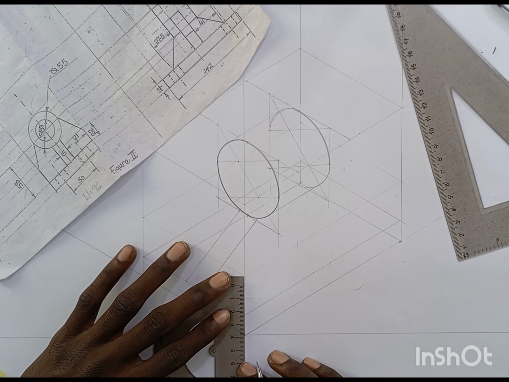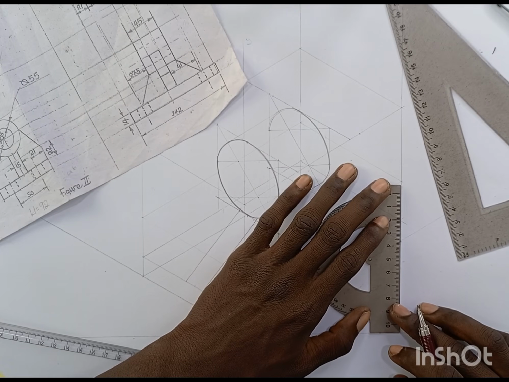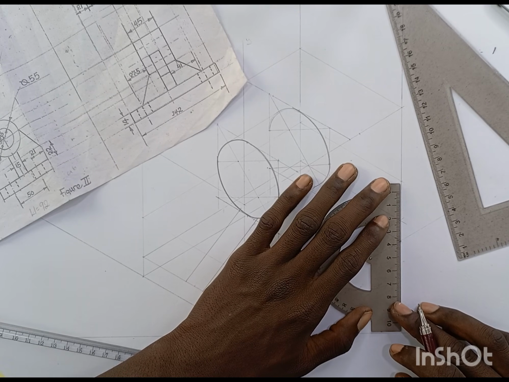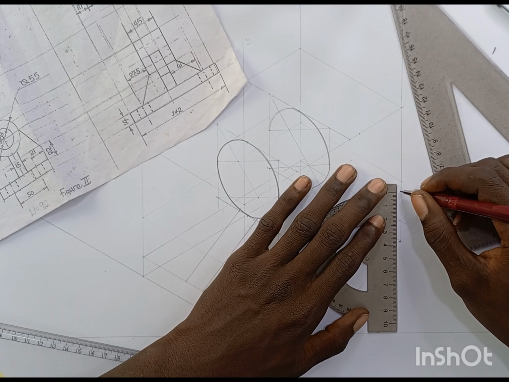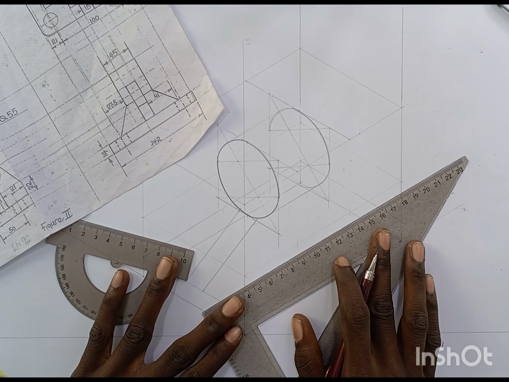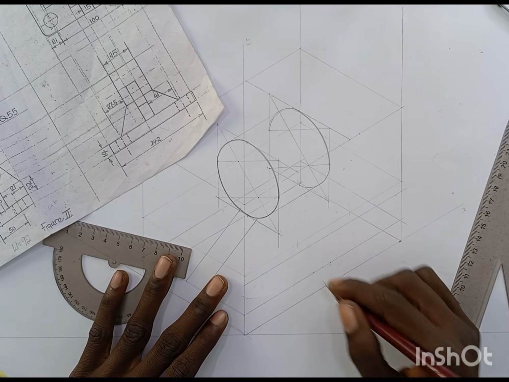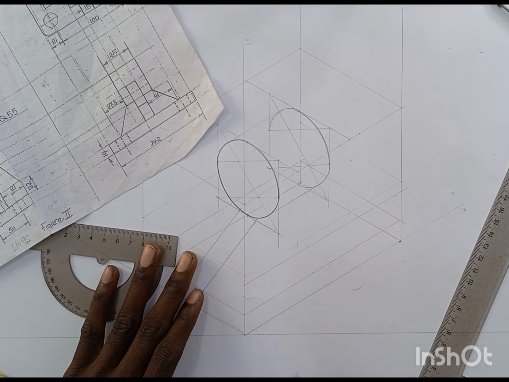Yes, 22 from point 14. Correct. So I'll measure 22 also from here. This is my 22. Then I will connect the two points. Here they are. So if I project this line upward, it's going to touch the line 22.